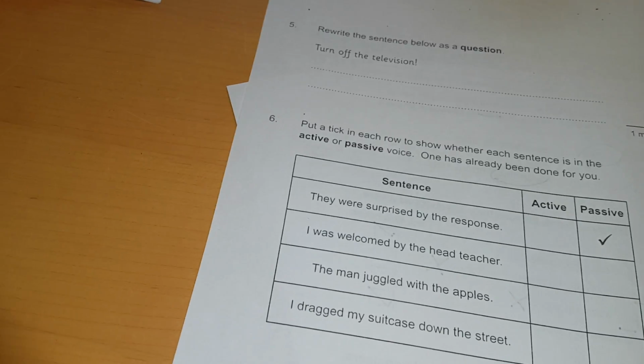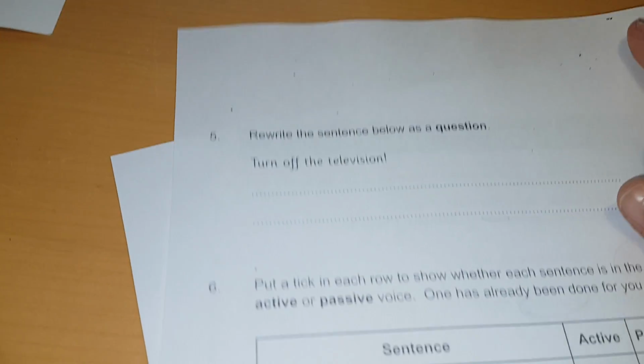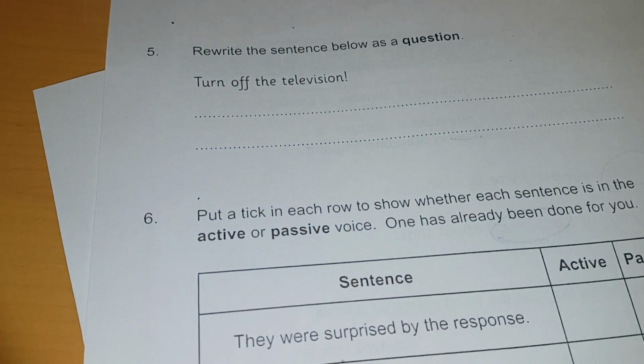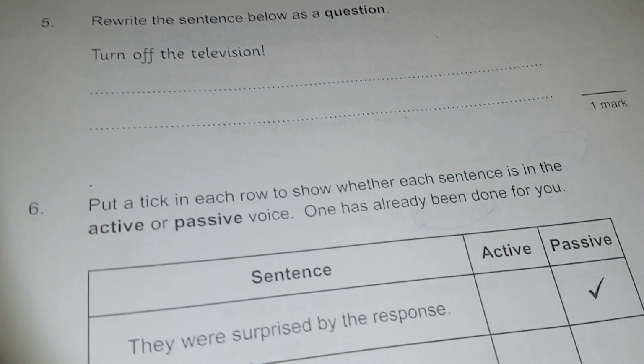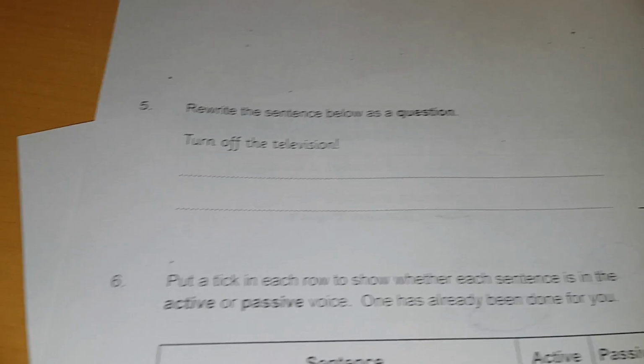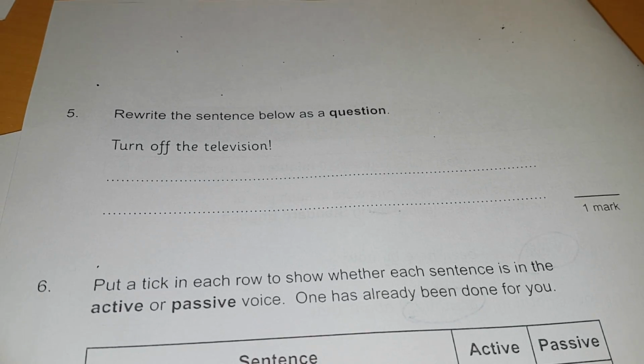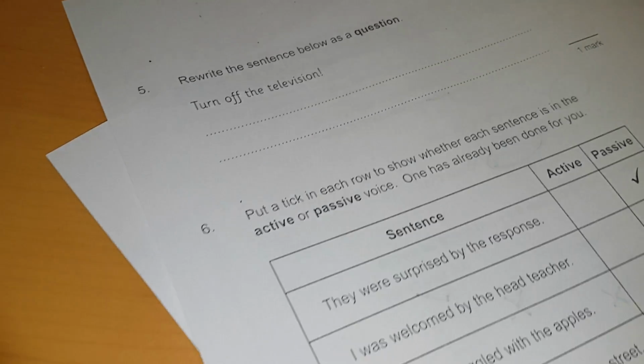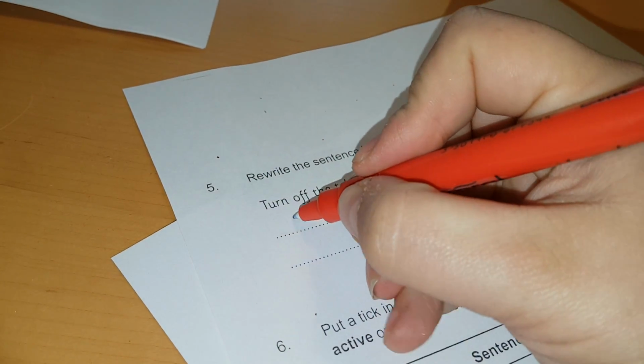Number 5. Rewrite the sentence below as a question. Turn off the television. At the moment, that's a command because it has a bossy imperative verb at the start of it. Rewriting it as a question, we need a capital letter to begin with.